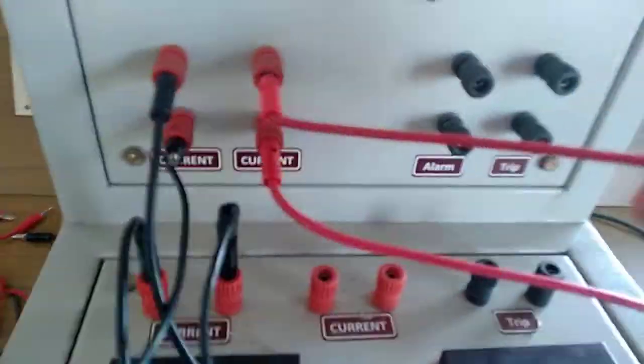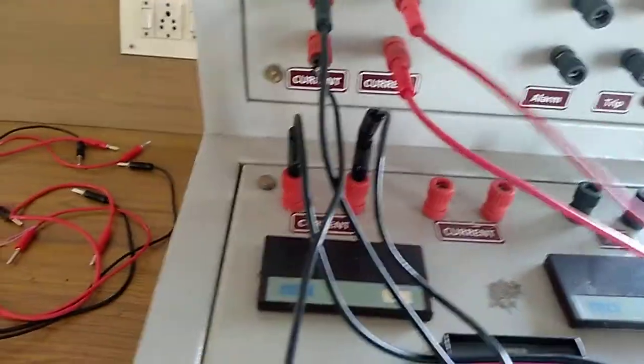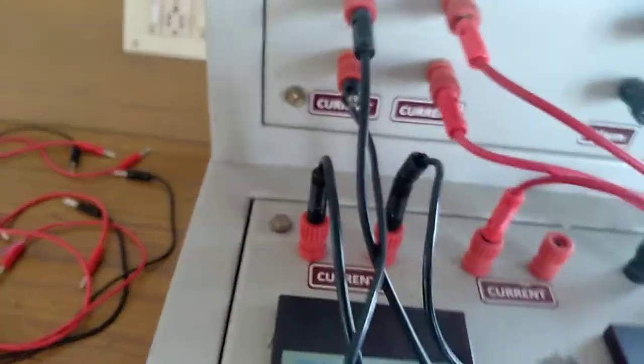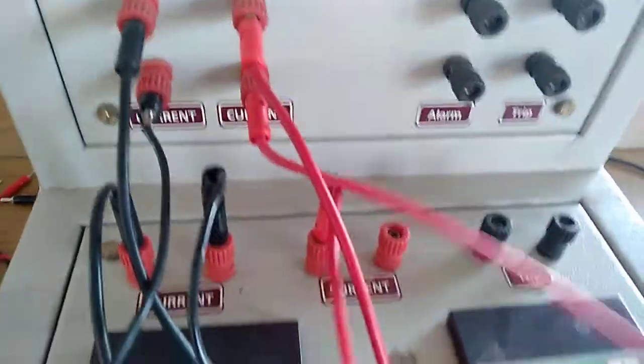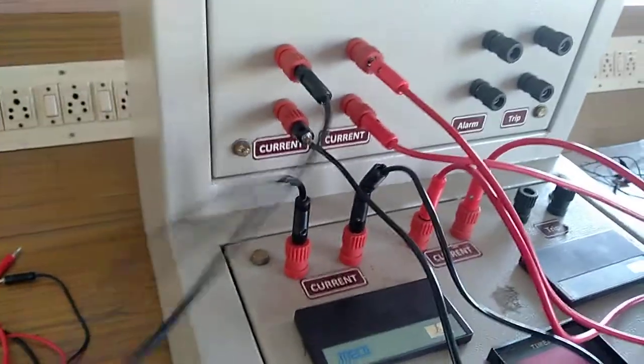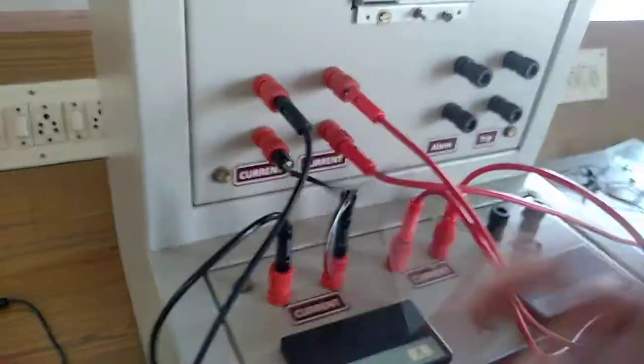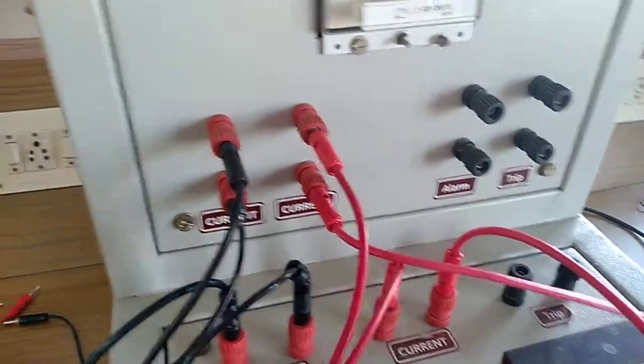Okay, and the second coil, secondary coil, is given here and then here. So very simple. The first wire is given to this terminal, and then the second wire is given to this terminal. By the same way, in the secondary coil the first terminal is given like this, and the second terminal will be given like this.